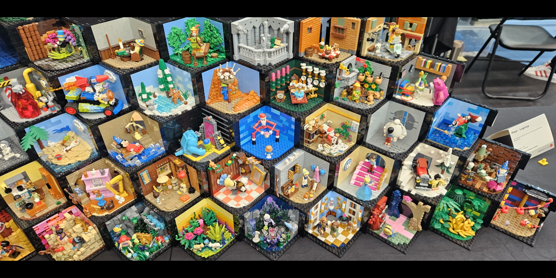Absolutely. And you can see that ingenuity throughout the entire display. They had to overcome some pretty significant challenges, like capturing the sheer scale of the monster world in Monsters, Inc., or the ethereal quality of the afterlife in Soul. But they found ways to do it, and the results are stunning. It's a testament to the creativity and problem-solving skills of the Lego building community. Absolutely. And it's also a testament to the enduring power of Pixar storytelling. These films continue to inspire people of all ages, and this Lego tribute is a wonderful celebration of that legacy.